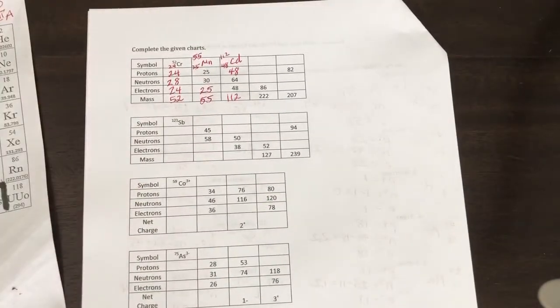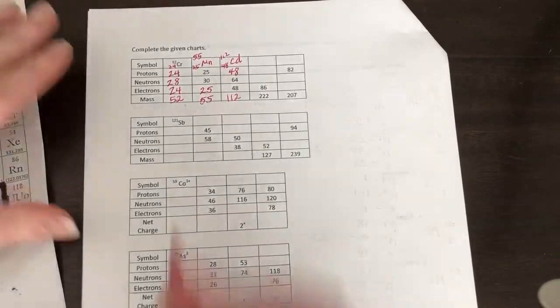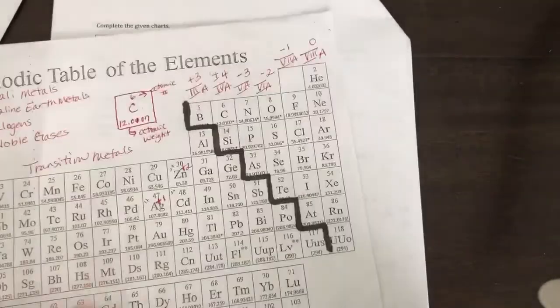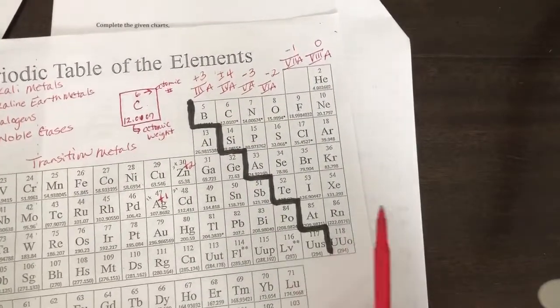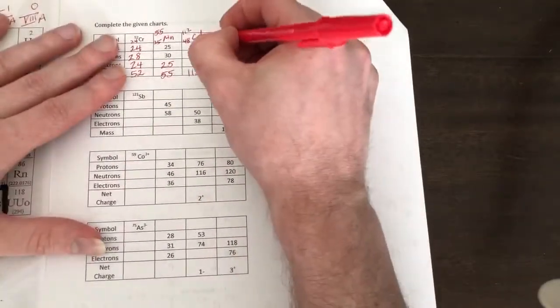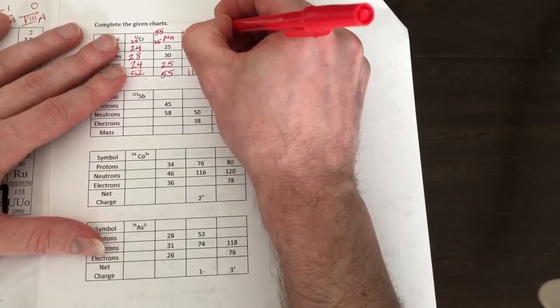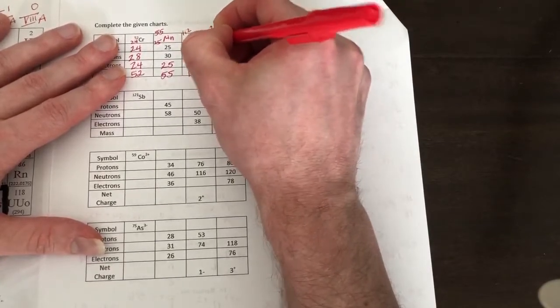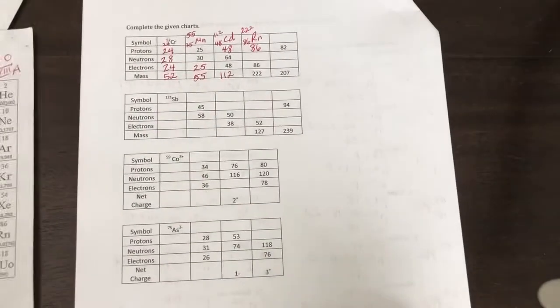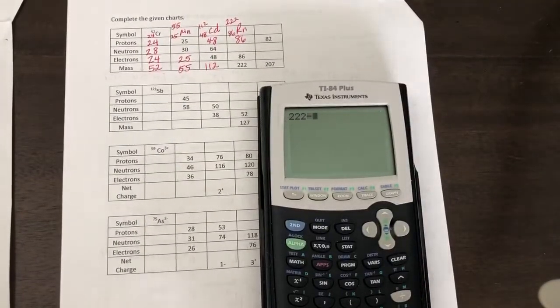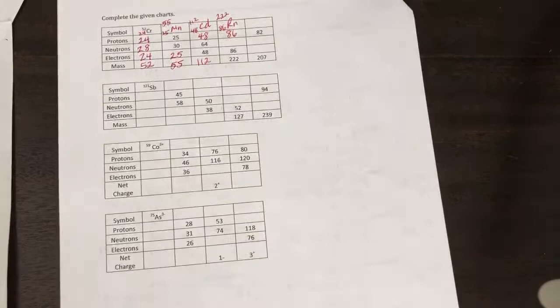Okay, 86 electrons, so that means we have 86 protons. So 86, we're looking at radon, Rn. We already have the mass is 222. Now, the way we get the neutrons is we're going to subtract 222 minus 86, and we get 136.